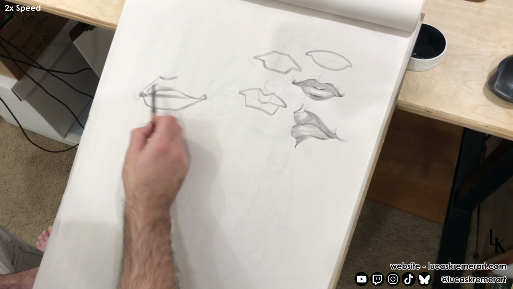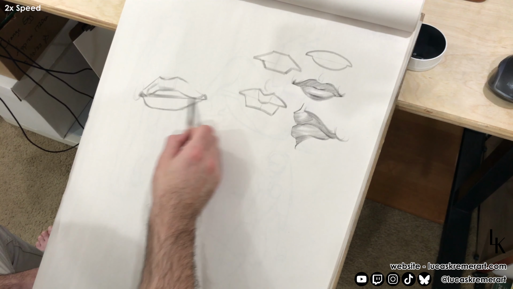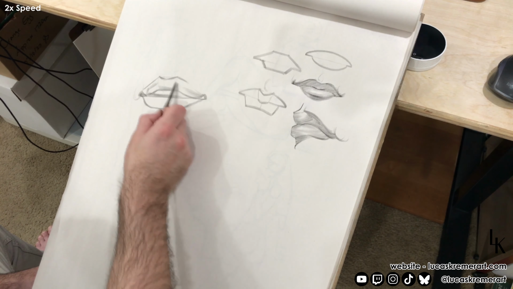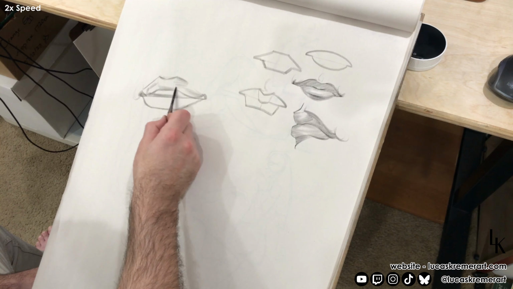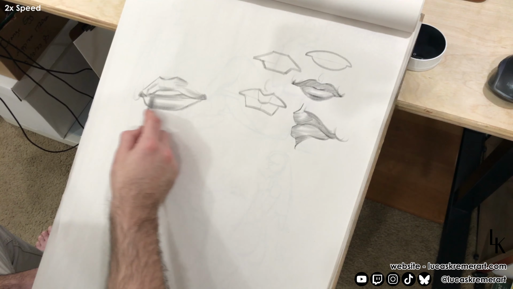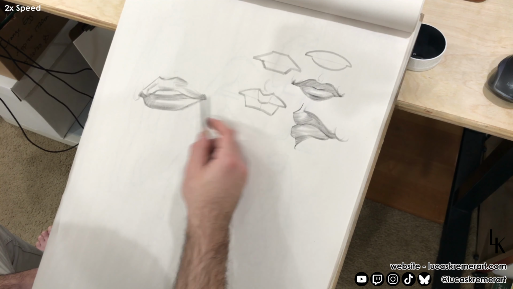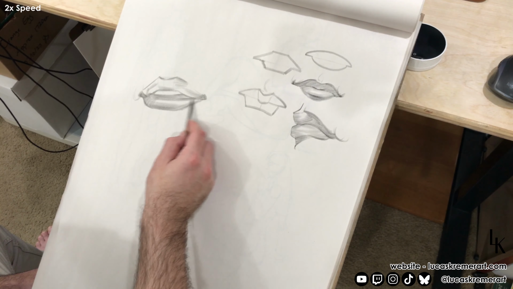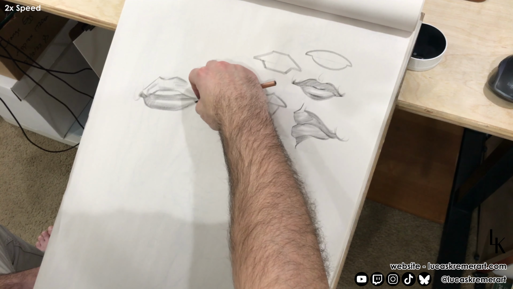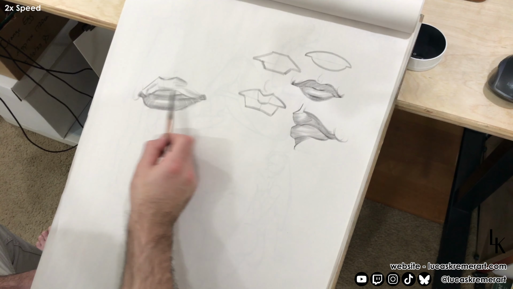In this particular drawing, the teeth are slightly visible, and I just group them into a simple 2D value shape, and I leave it as that. I don't try to draw each individual tooth or the separations between teeth. I just group them, and then that's it, move on. I think unless it's a very, very bright and wide smile, less is more when it comes to drawing teeth, if they're visible.